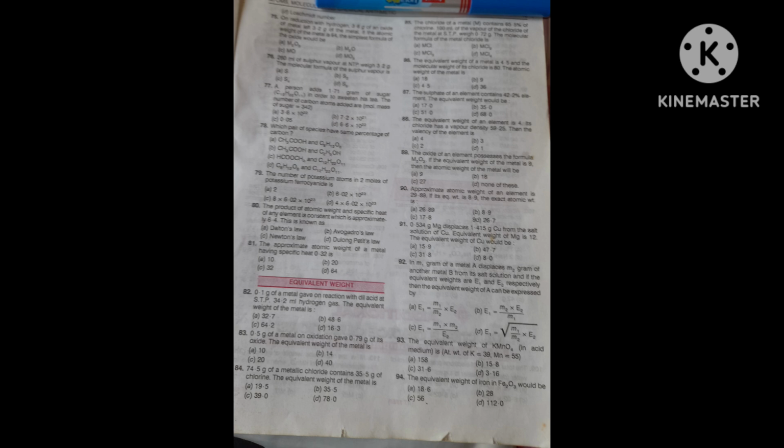Now you can solve it easily. You should remember the formula. Here the correct option is C, 31.8. How? Now I will explain it, but you recall the formula. You should remember the formula, then all things will be easy.